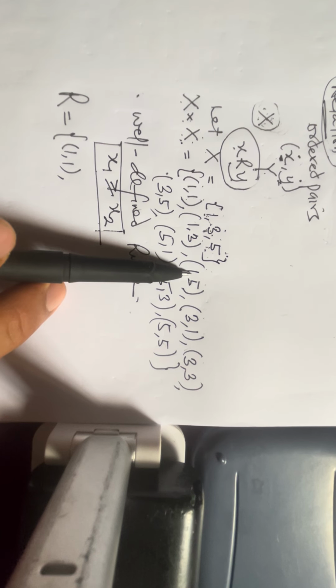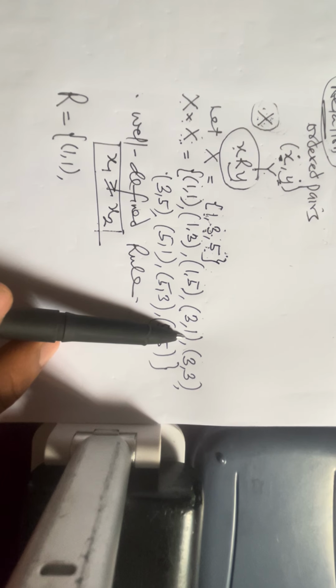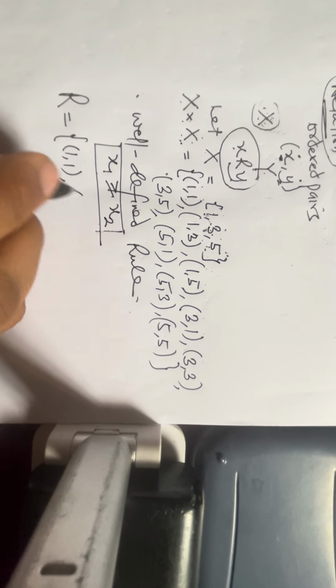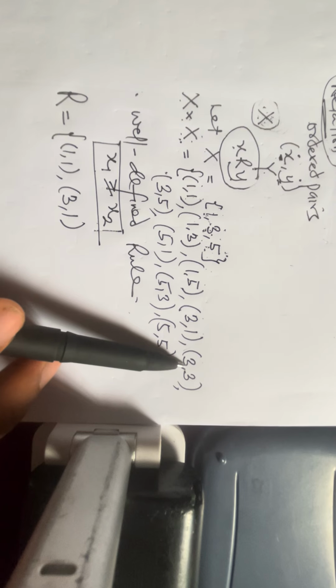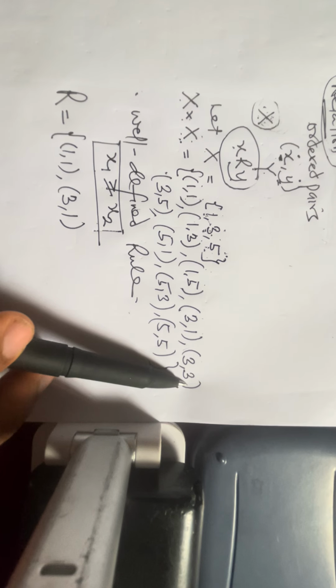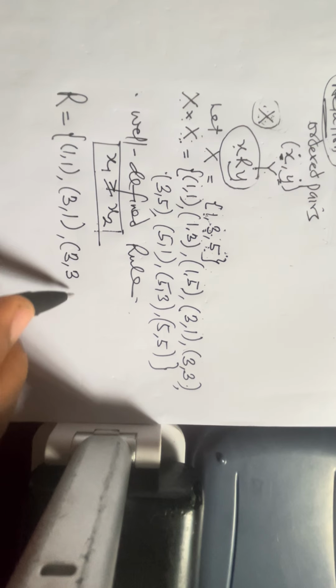Let's come here. Is 1 greater than 5? No. Is 1 equal to 5? No. Is 3 greater than 1? Yes. So we'll pick 3 comma 1. I believe you're understanding. We'll go to the next one. Is 3 greater than 3? No. But is 3 equal to 3? Yes. So we'll say 3 comma 3.